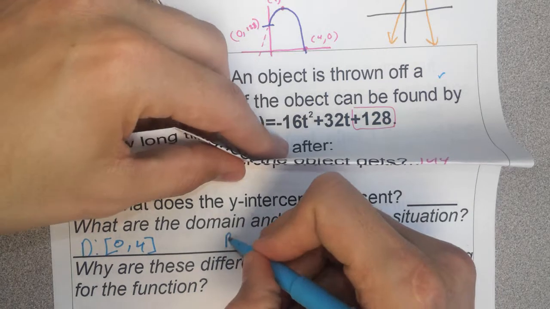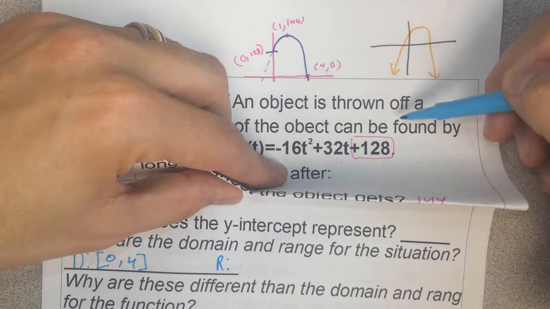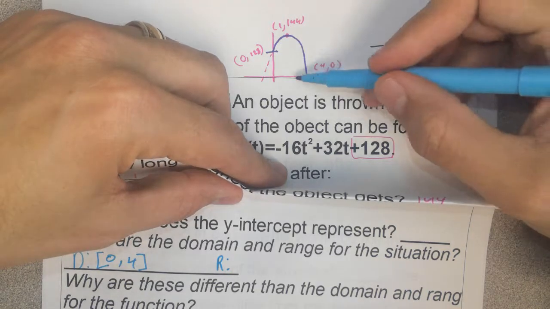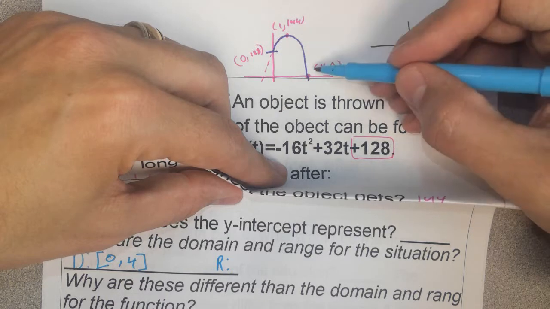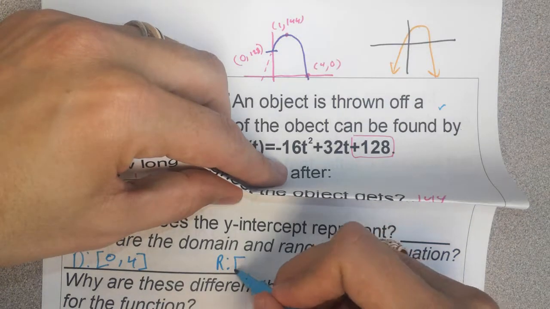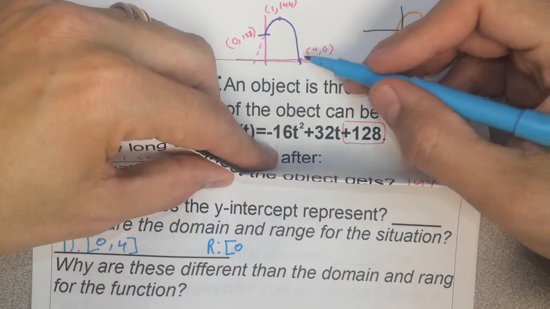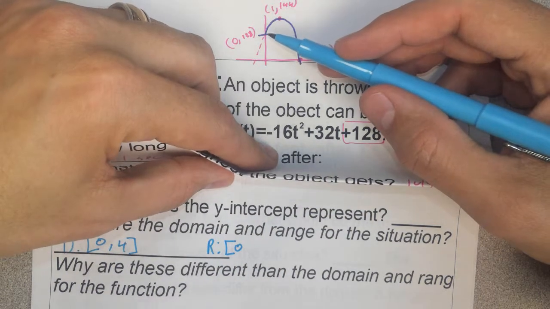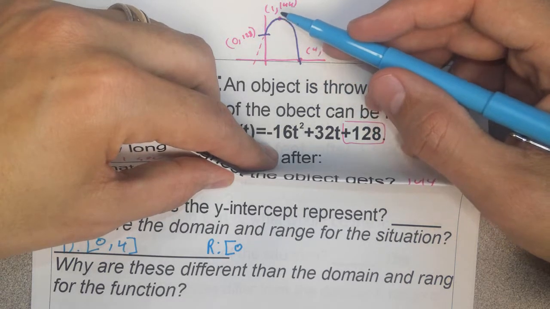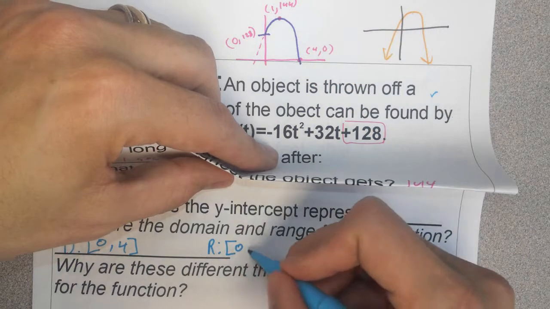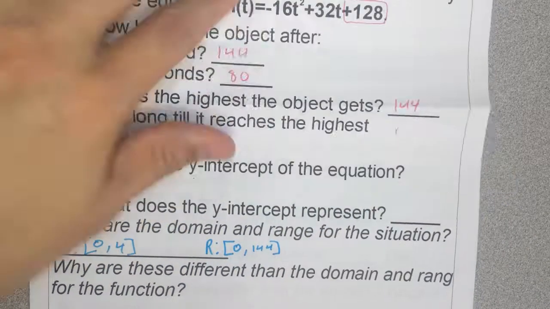Now let's look at my range. I'm no longer starting at negative infinity. My lowest y value is down here. The lowest place this ever hits the ground. It hits the ground, so we're going to include that ground. What's the highest? The highest is not 128. That's where we started from. The highest is actually my maximum here, 144, my k value. And that too is inclusive.